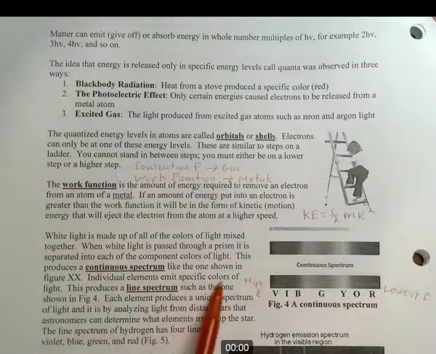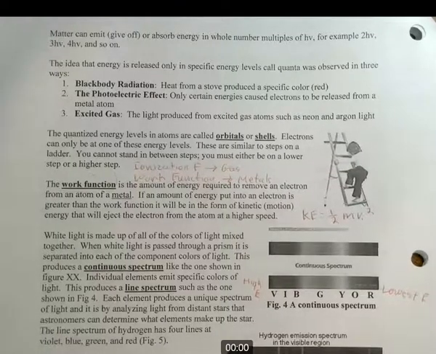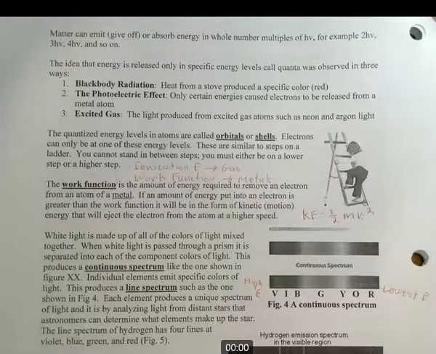And individual elements emit specific colors of light. This produces a line spectrum. Again, this doesn't appear very well here, but for example, for hydrogen, you end up with these 4 spectrum lines. Unfortunately, we can't afford at this school a device that can allow you to see those, but there are devices that will allow you to show that this is red, this is green, this is blue, and this is violet. And that's a very specific spectrum.